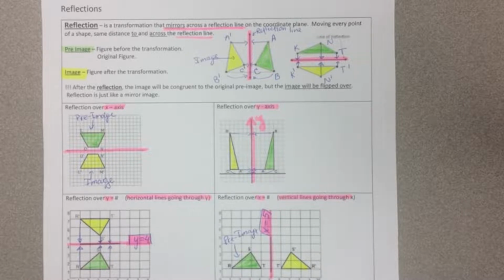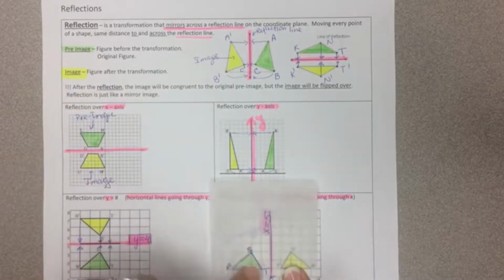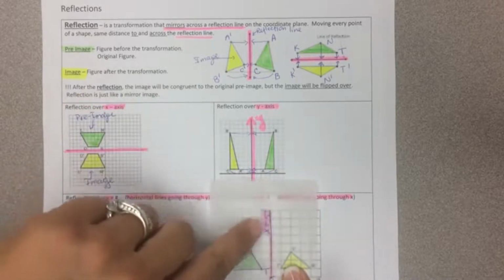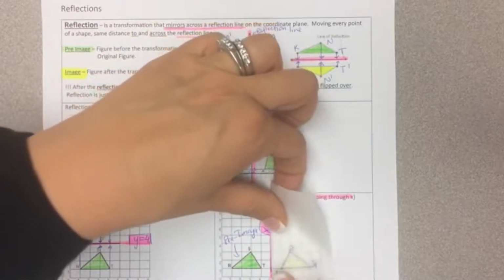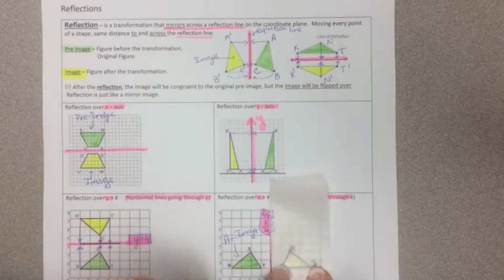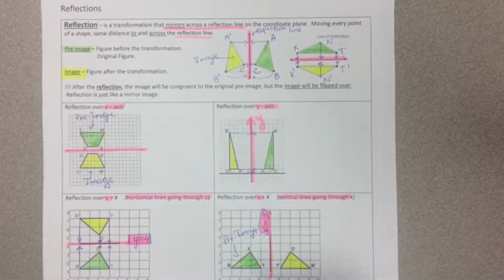So I have my pre-image RST, my reflection line x equals 5, and when I flip it over, the image is shown by the reflection of RST, R prime, S prime, T prime.